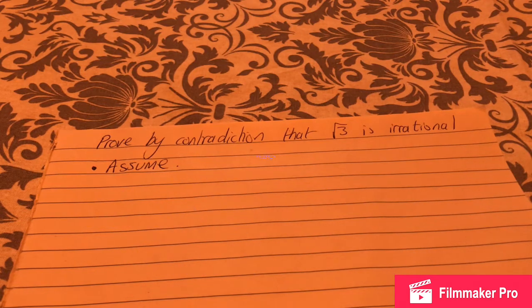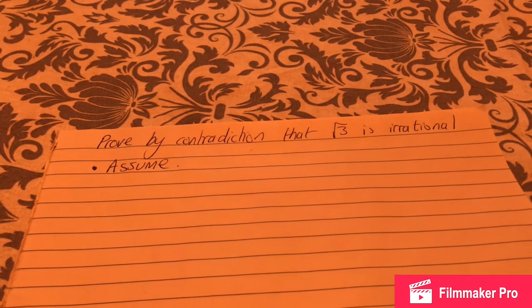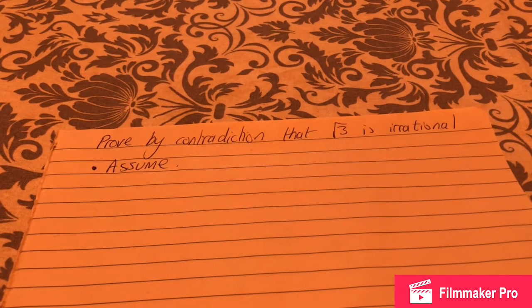I'm going to try to prove by contradiction that root 3 is irrational. I'm going to do this a particular way. It might be different than another way you might see, but hopefully this one will make sense. I like this method. Now, firstly, we make our assumption. We write the word assume, and we assume the opposite.